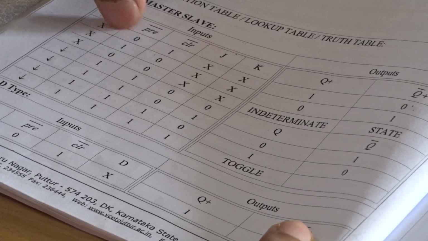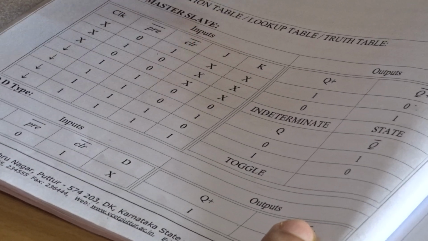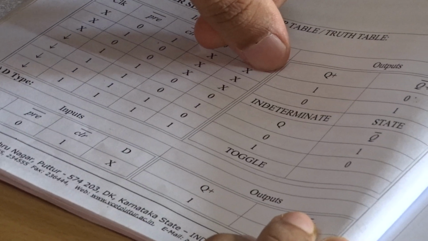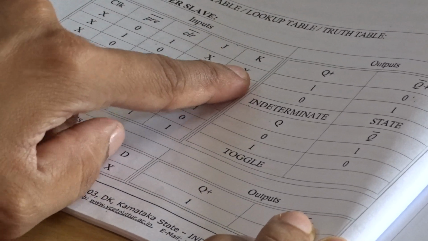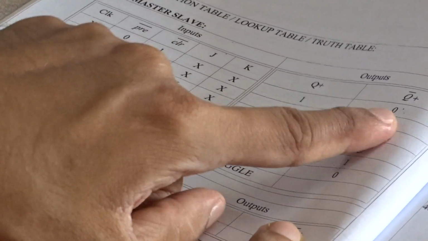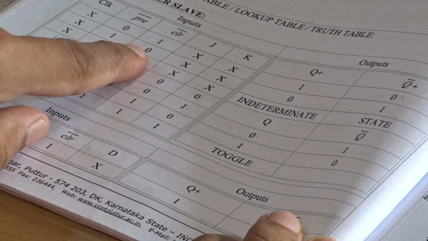Suppose the preset and clear are 0, 1. These are the two inputs, and J and K also act as inputs. But whatever the value of J and K, it will not change. It is 1 and 0. So preset is 1 and clear is 0.